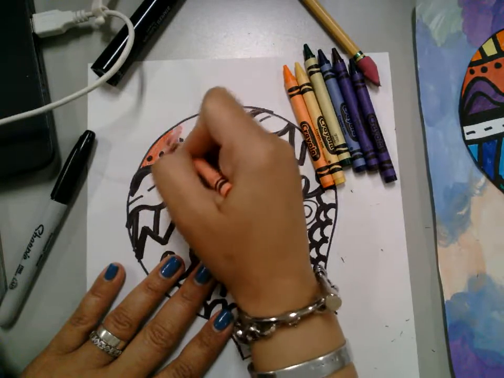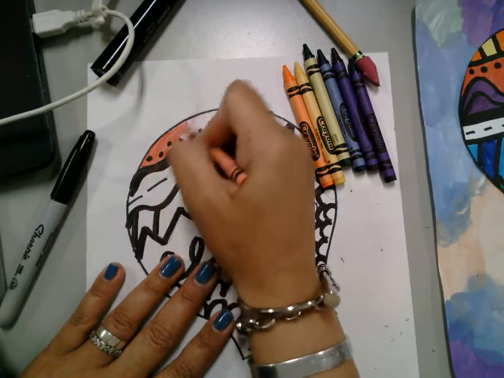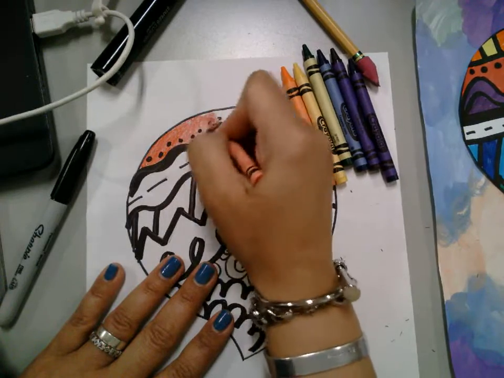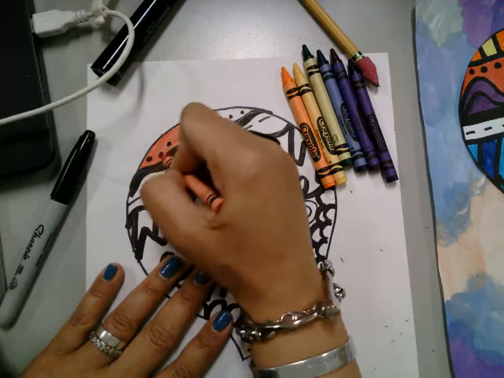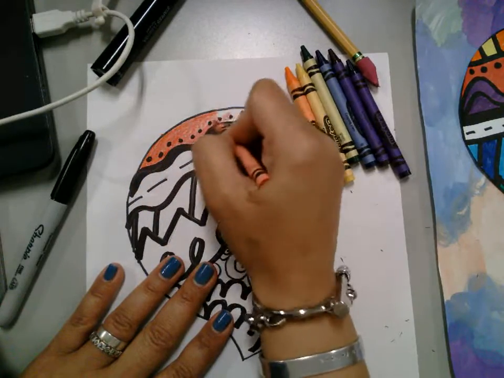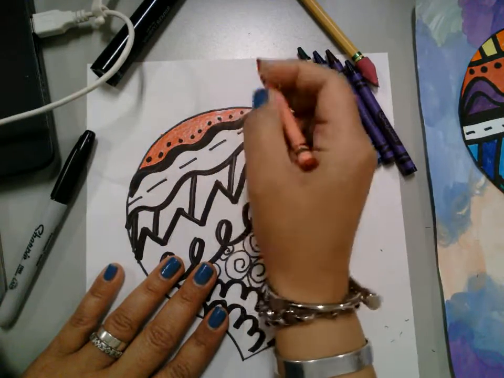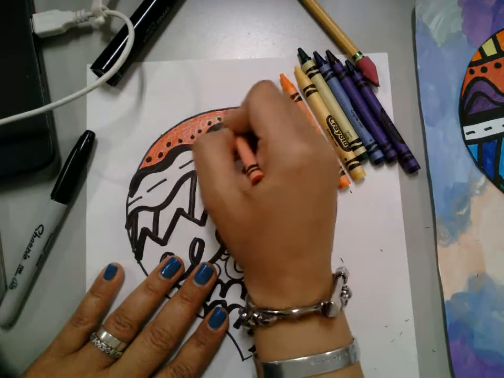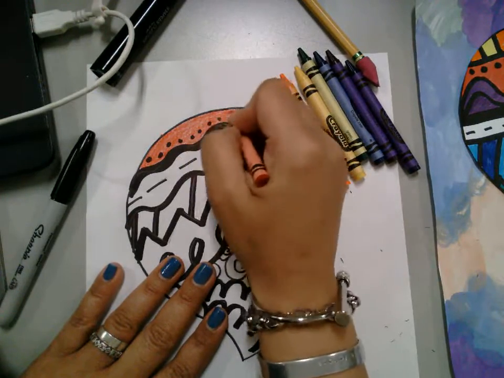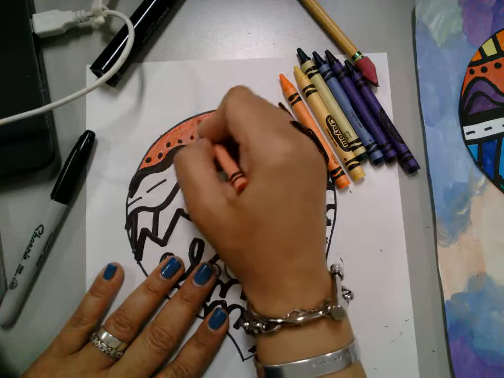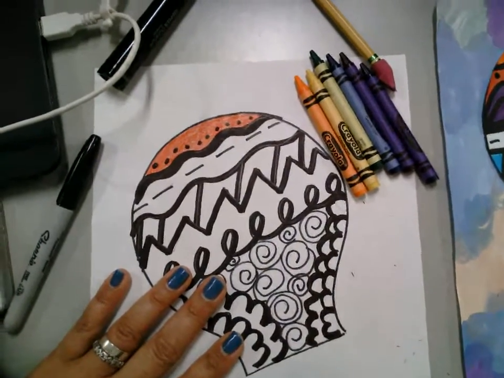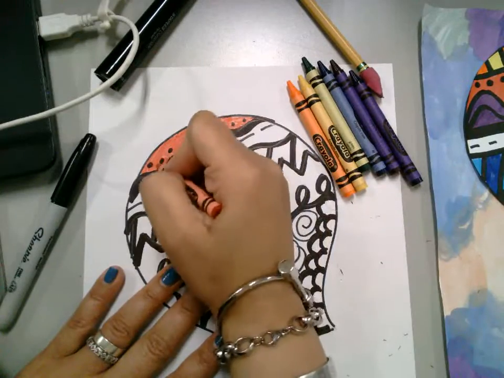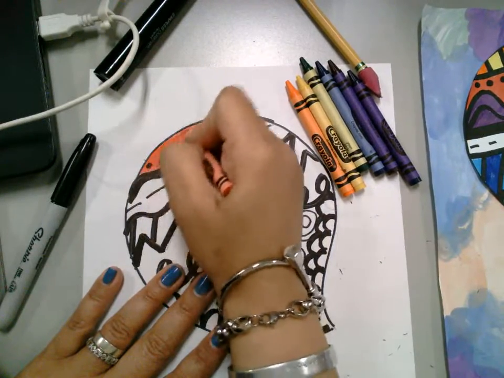Now, when you're using crayons, I want you to make sure that you are coloring very neatly and in one direction. Crayons can be a great tool to use if you use them properly. If we just do crazy coloring in all directions, it's not going to look as nice or as neat as we want it to. So when you color with crayons, make sure that you are doing it in one consistent direction.